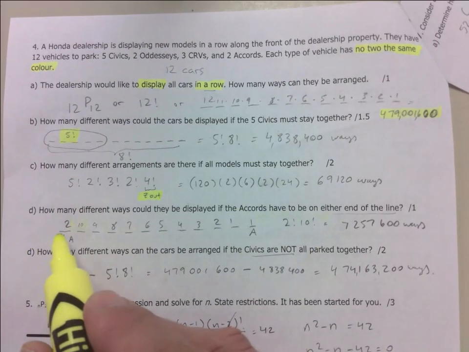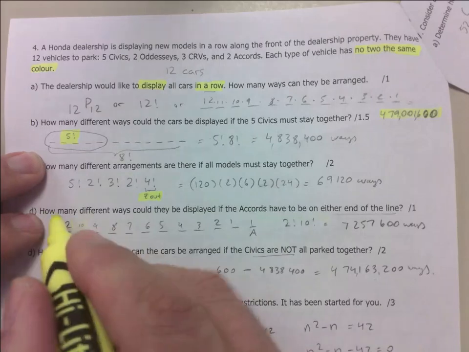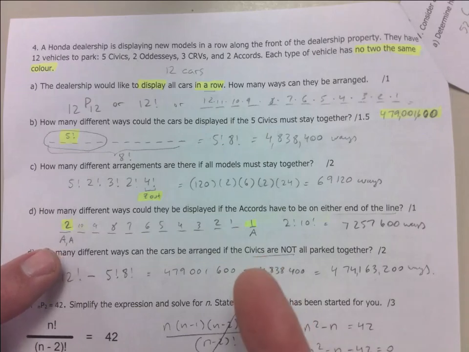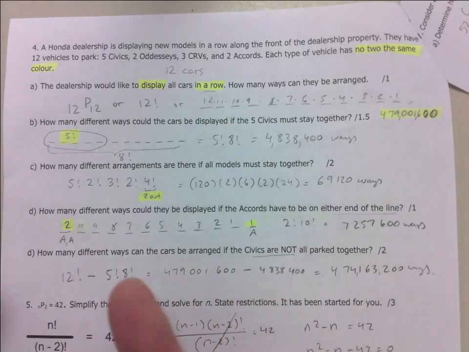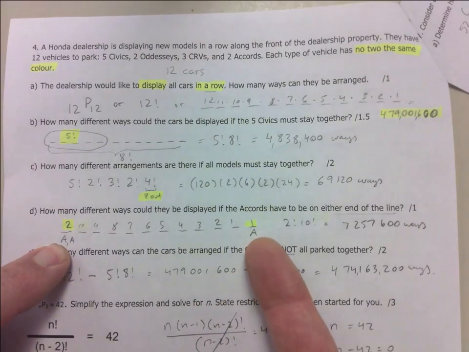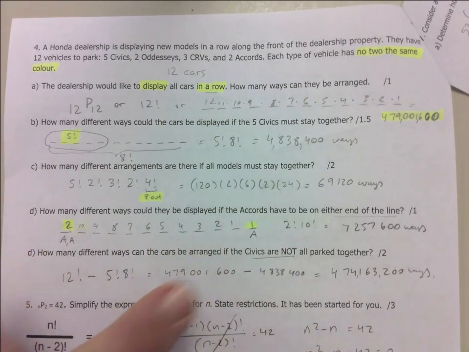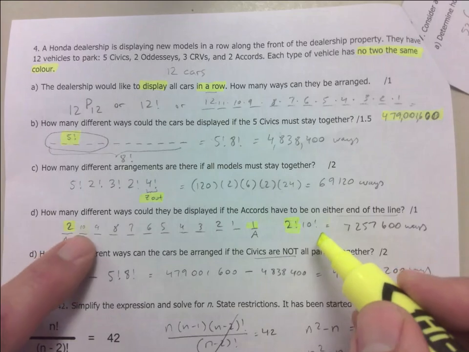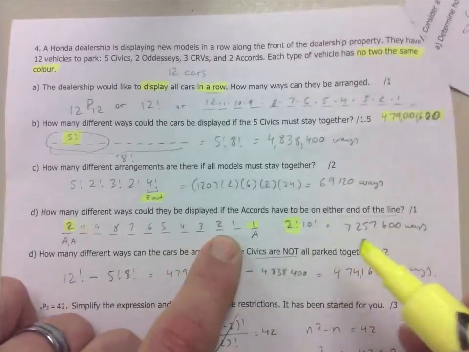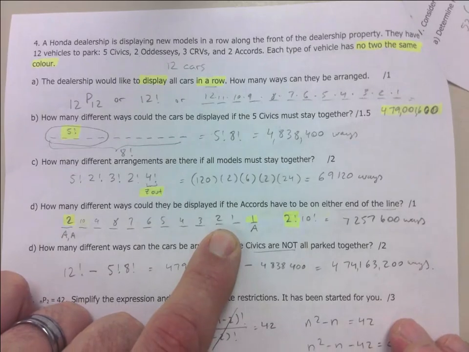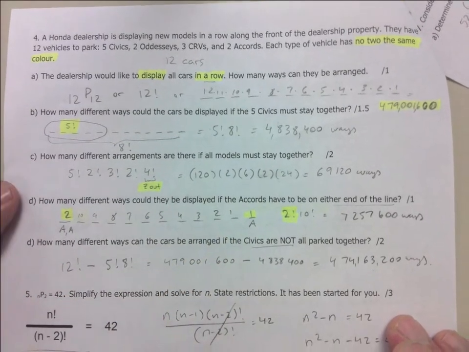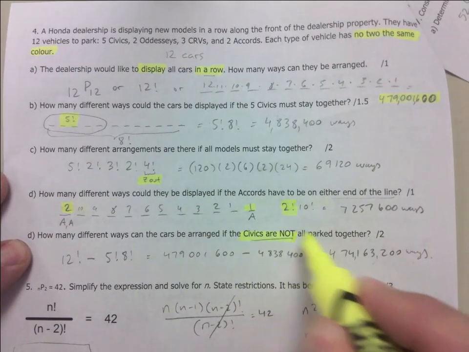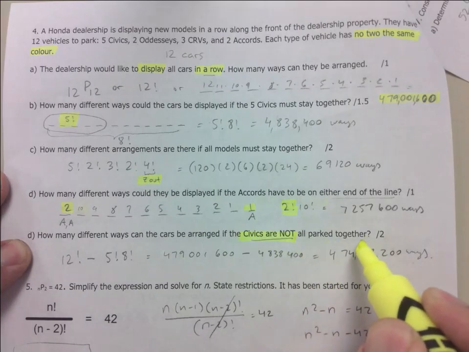The reason you start with 2 and then 1 here is because you're looking at 2 different cases, right? You have the case where the one accord is here and the other accord is there, or you flip them. So that's why you go 2 times 1. That's the 2 factorial here, and the 10 factorial is because everything in between can go every which way. It's not fixed.